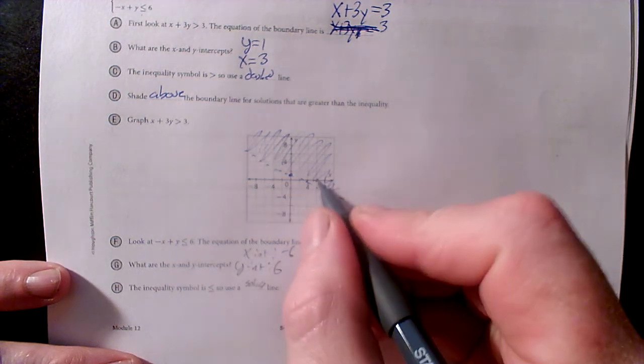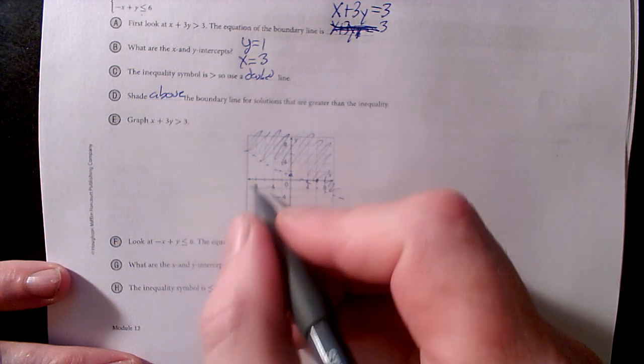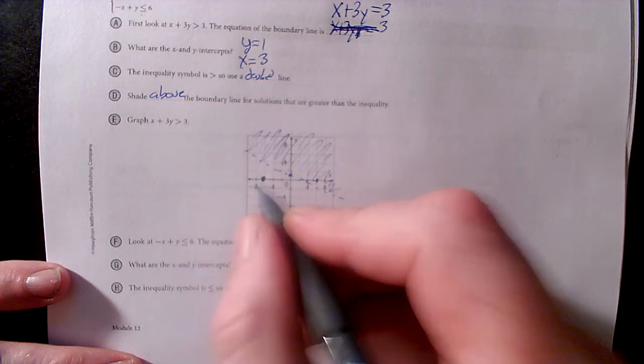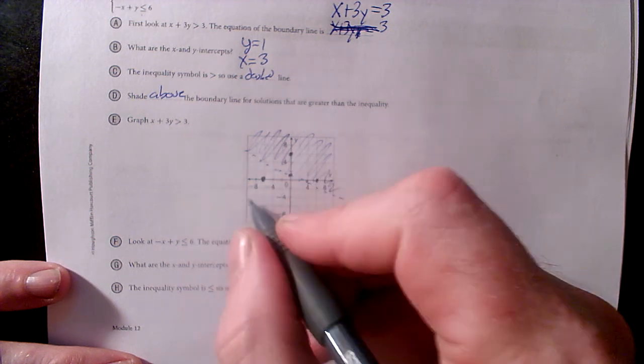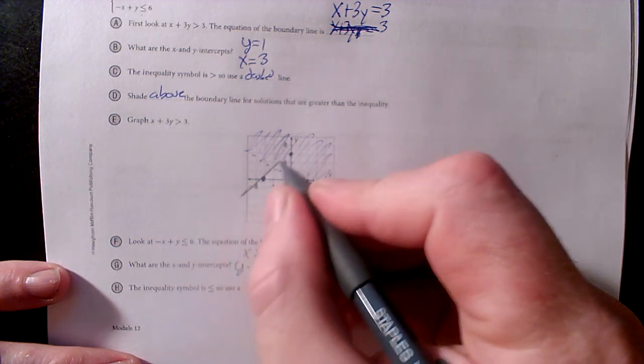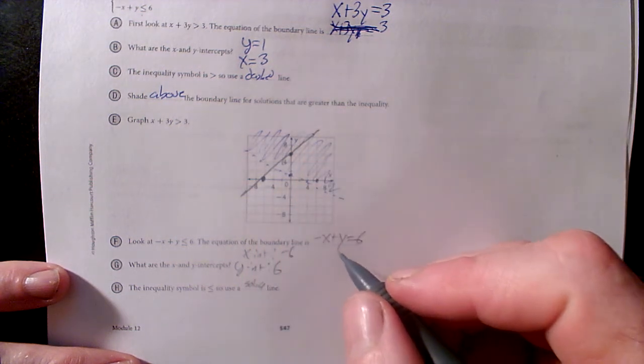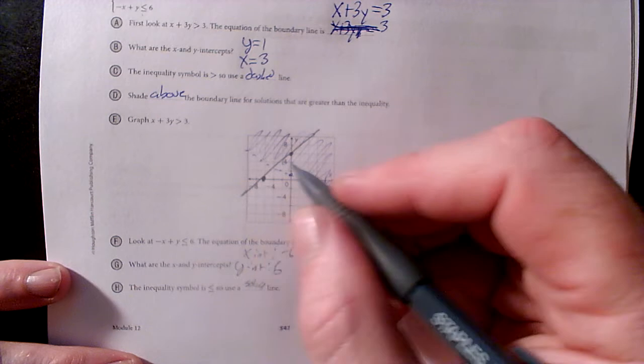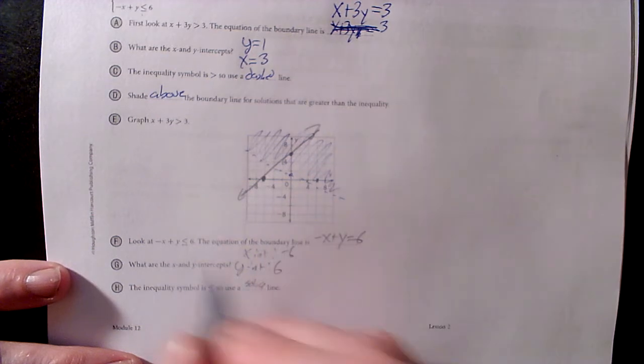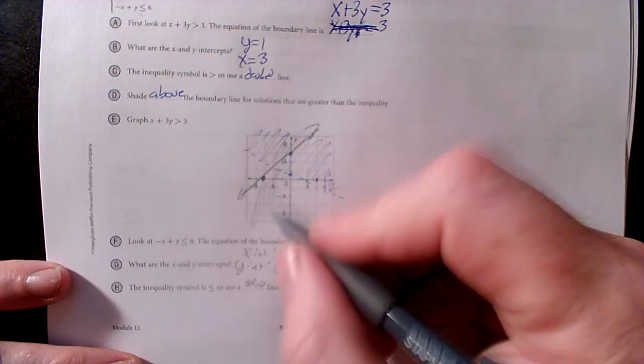We've got 6 here for the x-intercept. Oh no, x-intercept's negative 6. Negative 6 over here. Y-intercept is 6 right here. And then we're going to use a solid line to go through that, right? And we can see that it says less than, right? So we're going to end up taking that and shading it down.